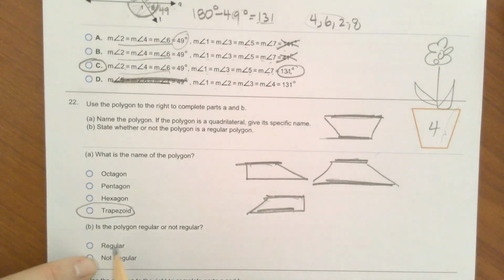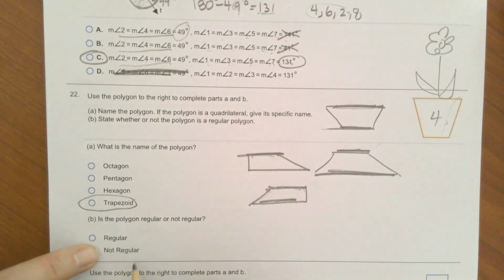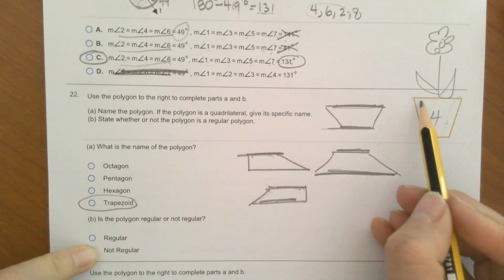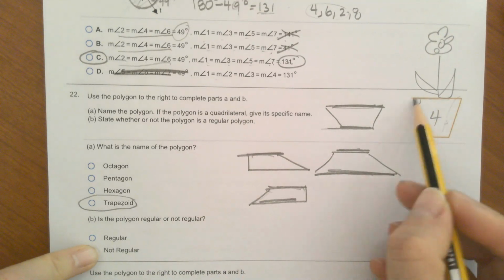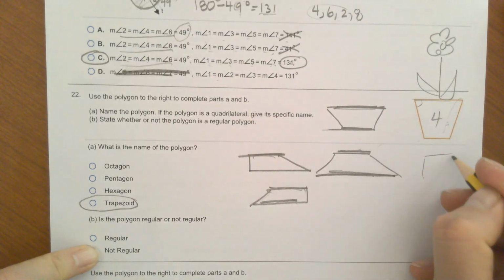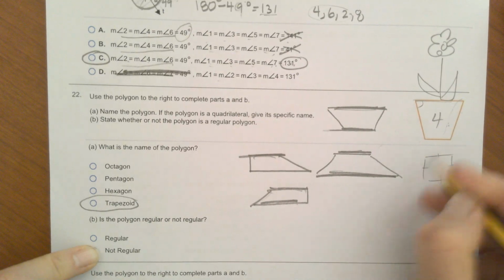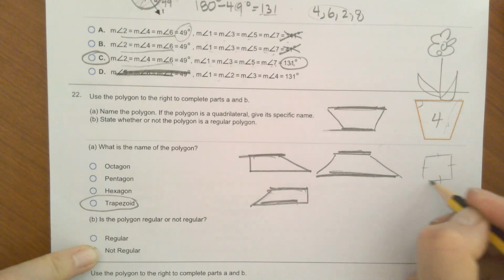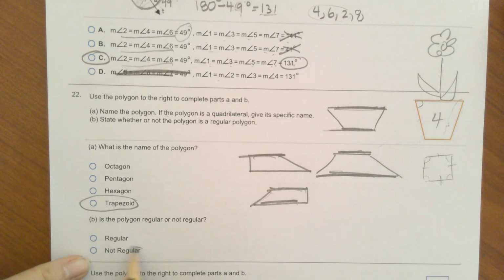So is it regular or not? Regular means all the sides and angles are the same. So it has to look pretty. Like in this here, it doesn't look everything exactly the same. If I had 4 sides and everything exactly the same, it'd be a square. All the sides the same, all the angles the same. So it's not regular.